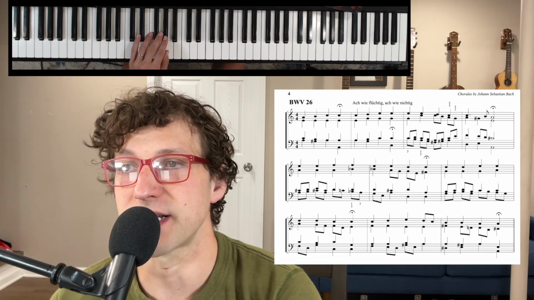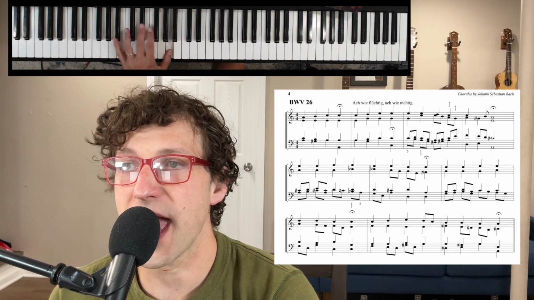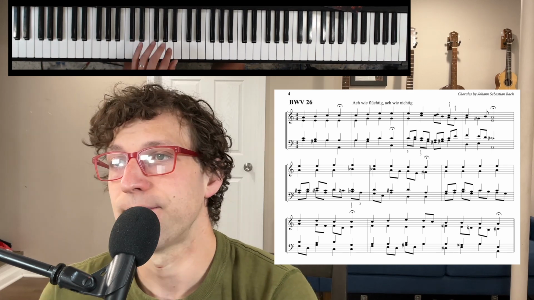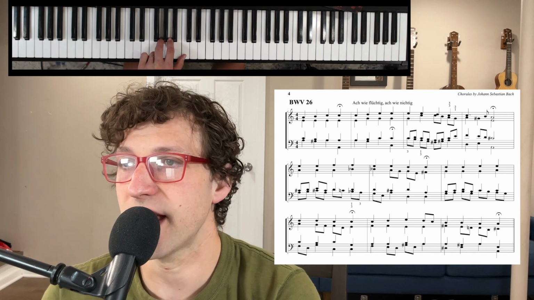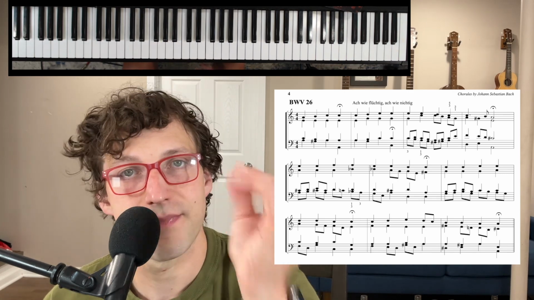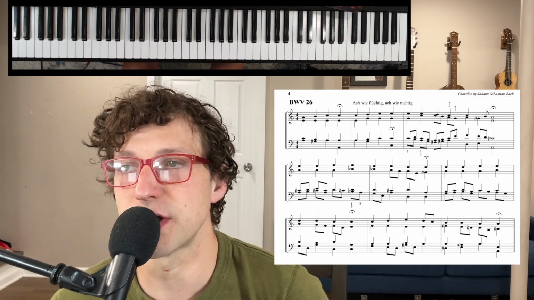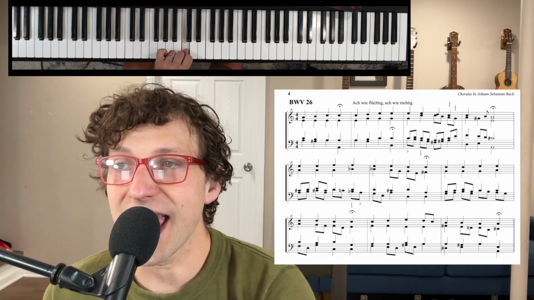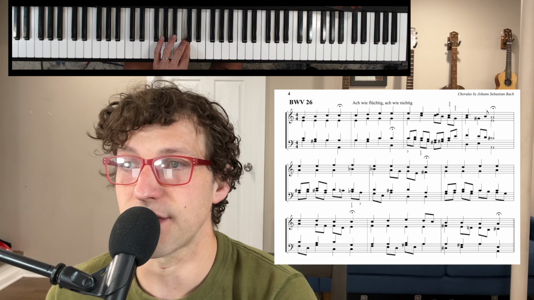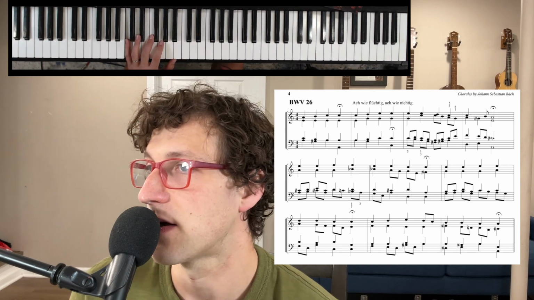So we have our first measure: A, G sharp, A, then A, no G sharp, G, and then this note as well, an automatic note you should just know, that's C. Why? Because it's middle C. And then again, if we know how an octave looks, boom, we got that octave there.